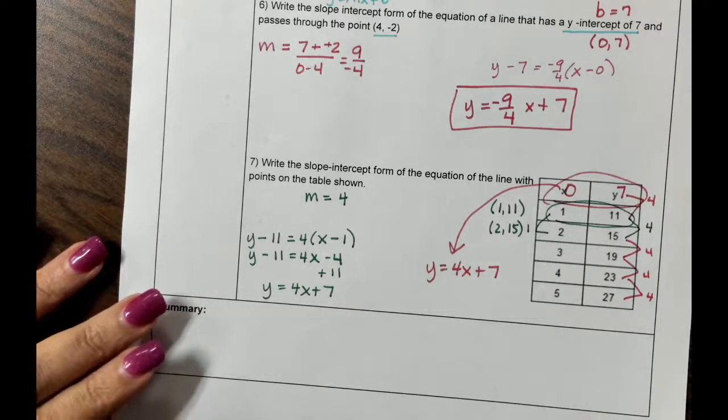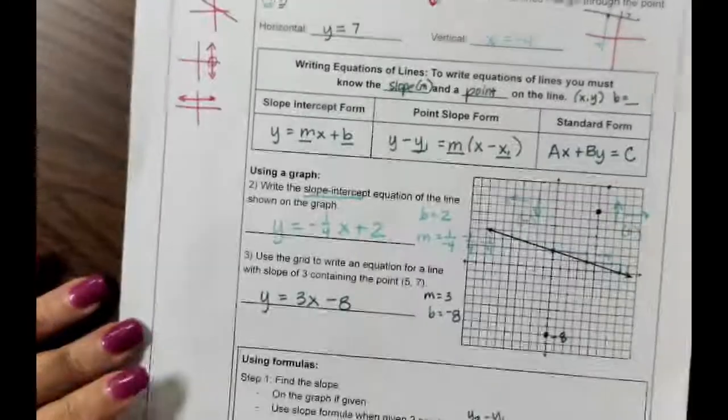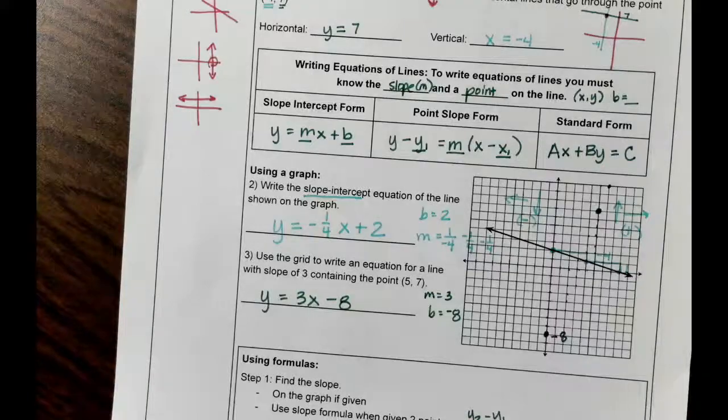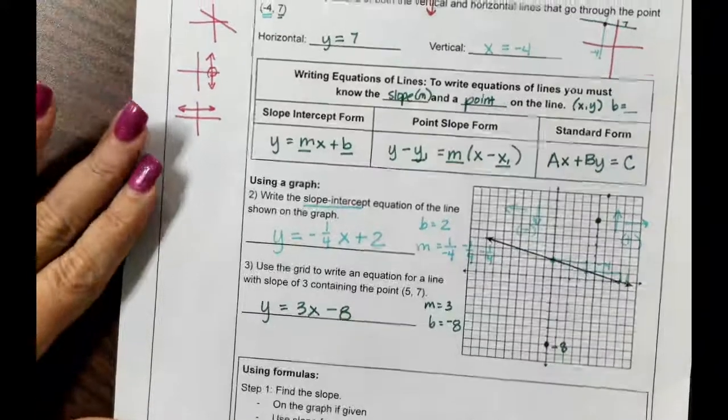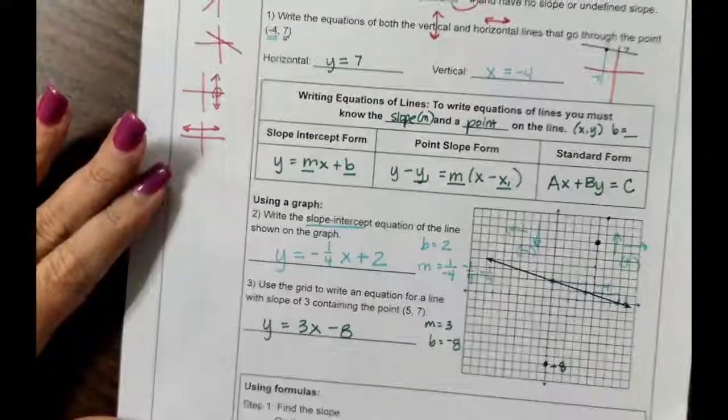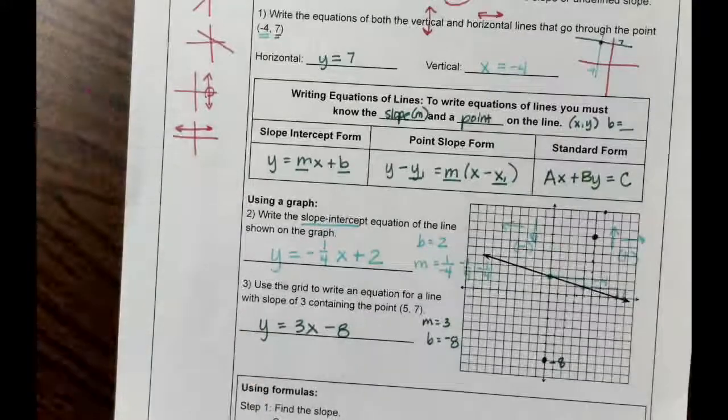Okay, you have 2 formats: y equals mx plus b, slope-intercept, and point-slope: y minus y1 is equal to m times x minus x1. And you always need 2 things to write the equation of a line. You need the slope, and you need a point that is on the line.